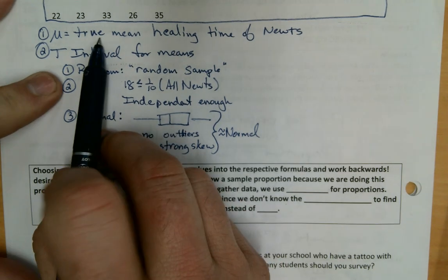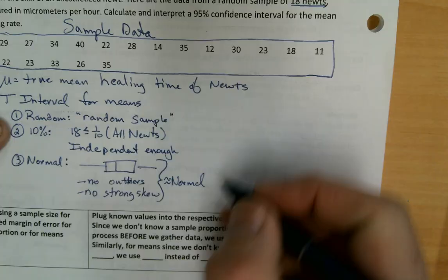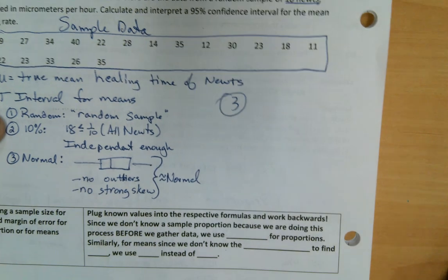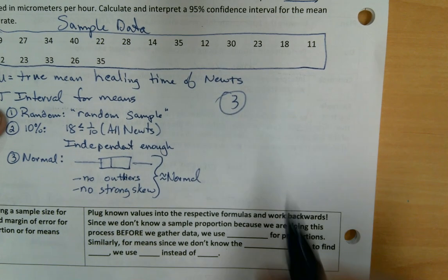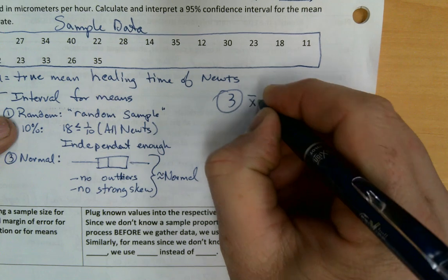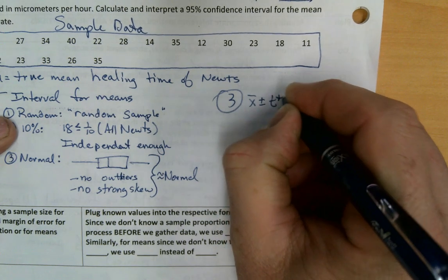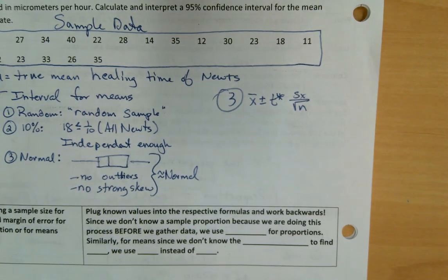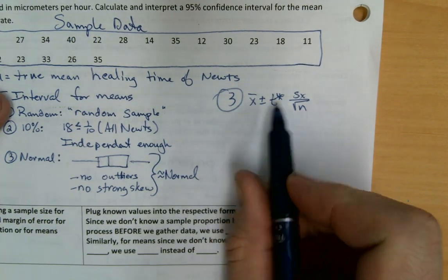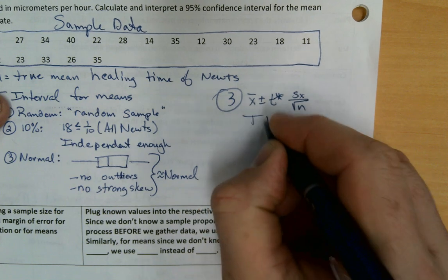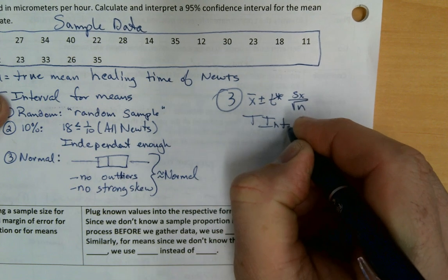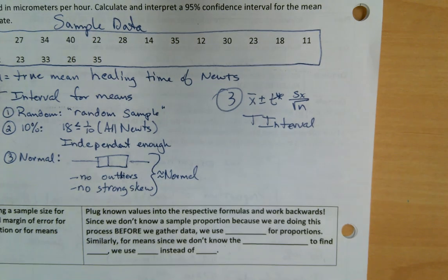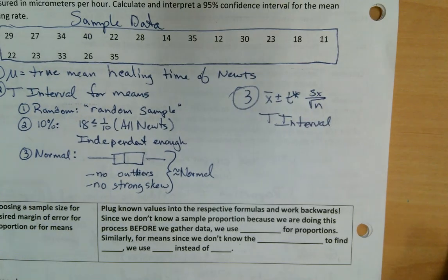So, we stated our parameter. We checked all the conditions. Now it's time to actually go do the calculation. We could do that calculation by hand. And I really don't want you to ever do it by hand if it doesn't tell you to. I would much rather you use t-interval on your calculator. Okay, much rather have you use t-interval.